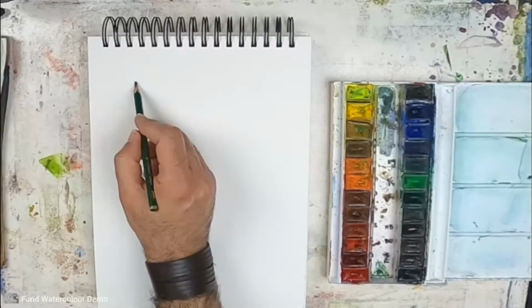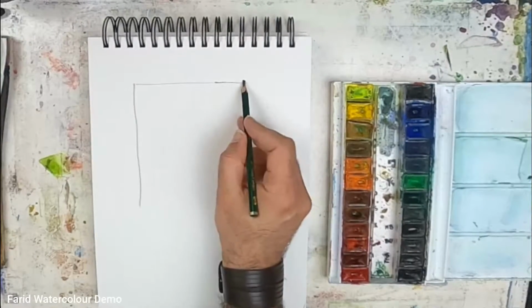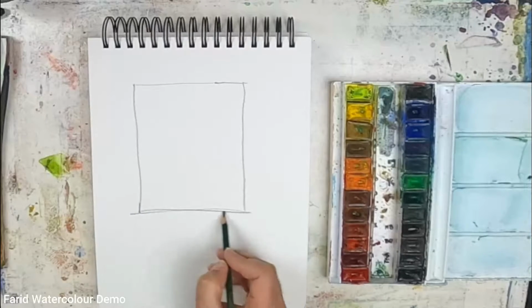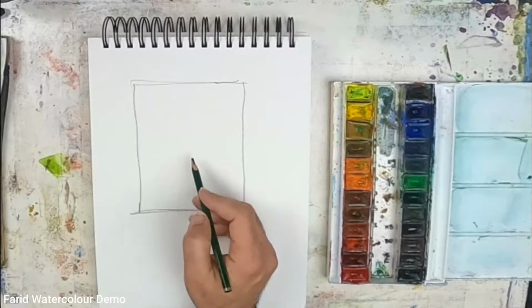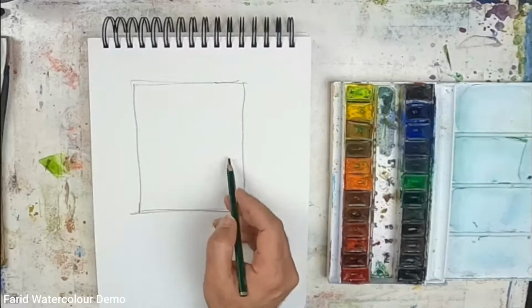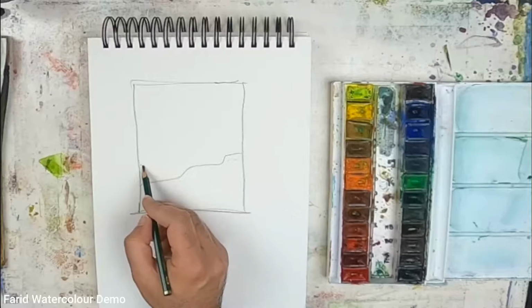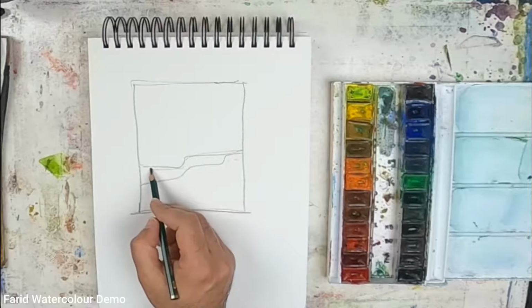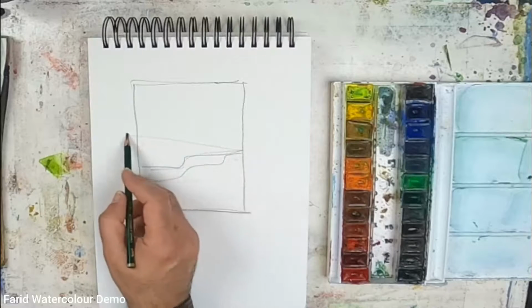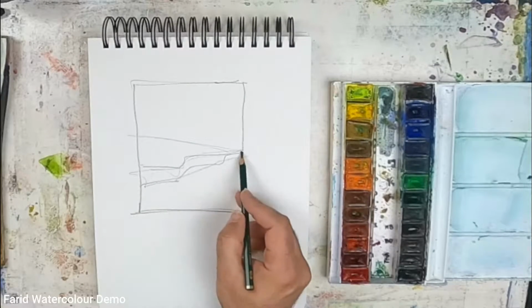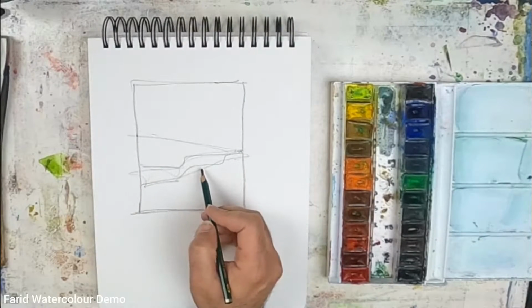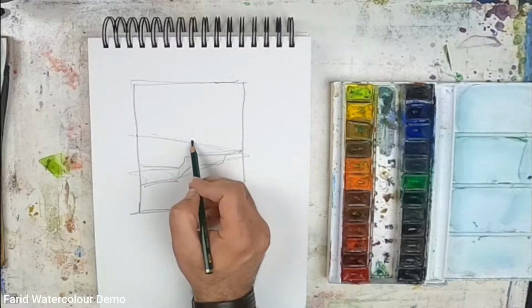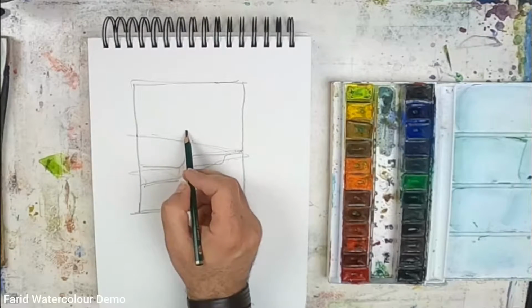So for today's demo, as I told you before I start painting, I try to do a kind of value sketch from the reference photo, and that helps me to find the composition plus the dark and light areas.